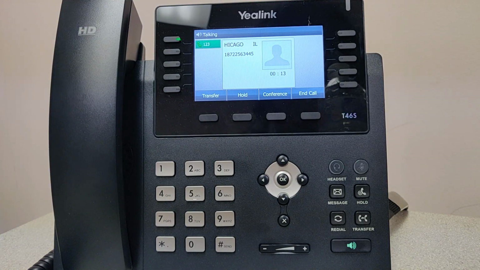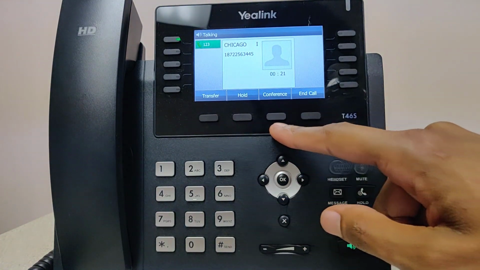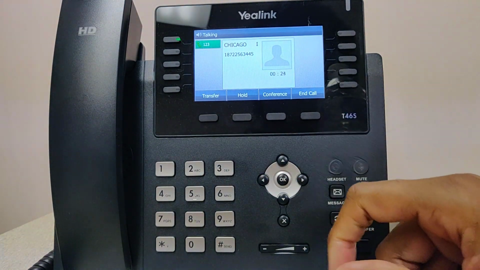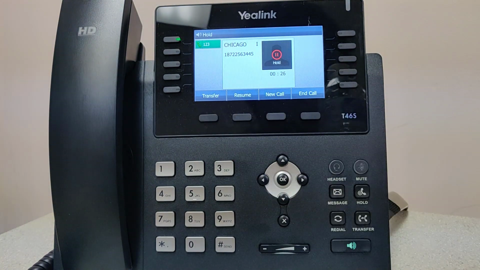Now let's talk about placing a call on hold. So one, you would either have to answer or make a call. Now once we're inside of a call, you see that we have those options, or the soft key options that we had before. So now in this case, I'm just going to press the hold button. And then on the other side, they're going to hear some nice little hold music.